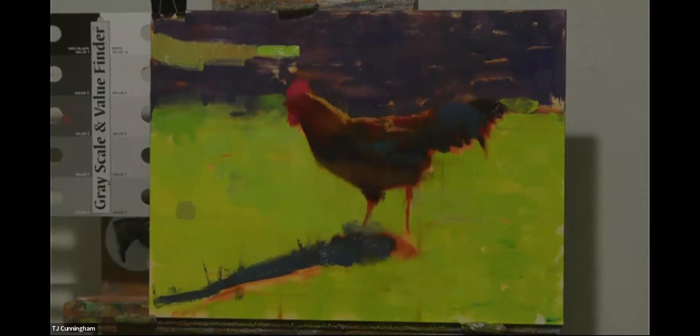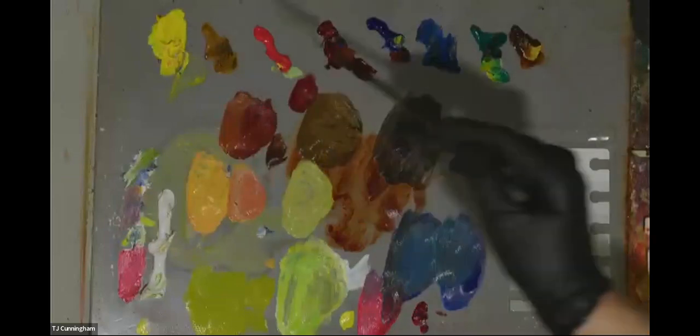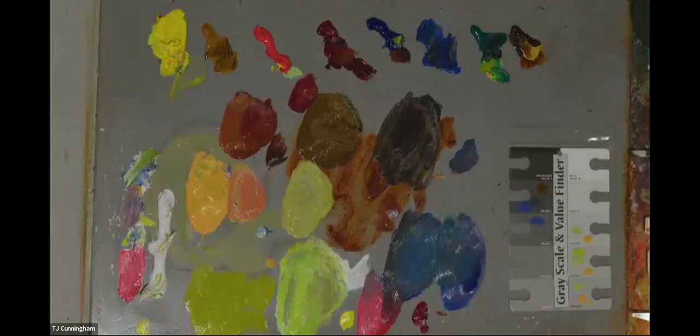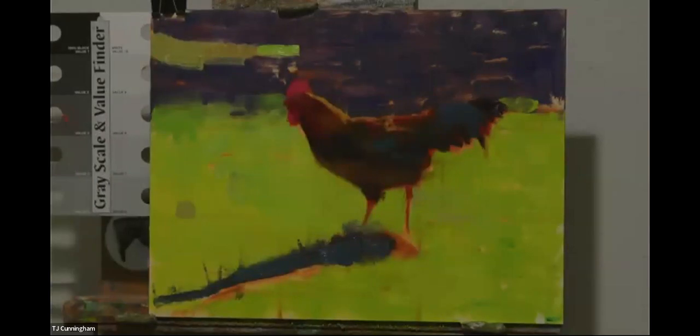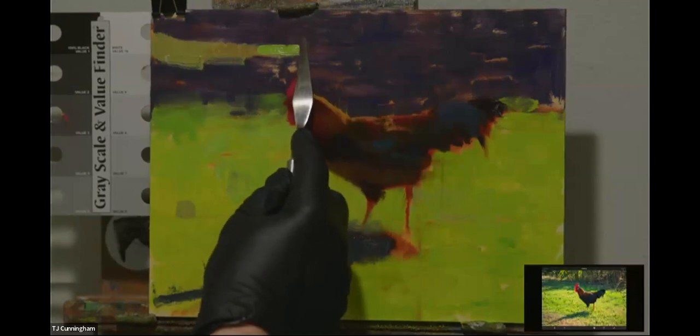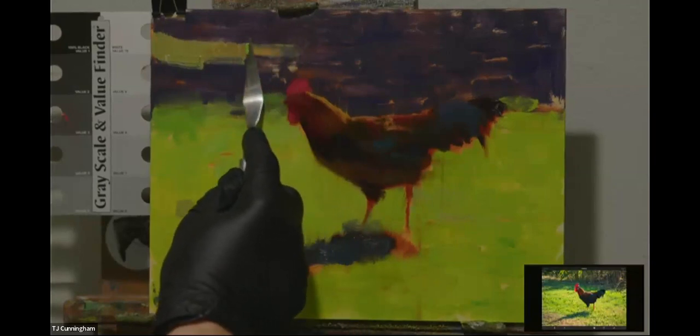Is there pyrrole in it, or what did you put into that green? I forget. The one in the distance, this one right here. Yeah, that was bismuth, ultramarine, and then a tiny bit of transparent oxide red. Okay. Thank you. And one other thing about the shadow, late in the day, would it go more purple?